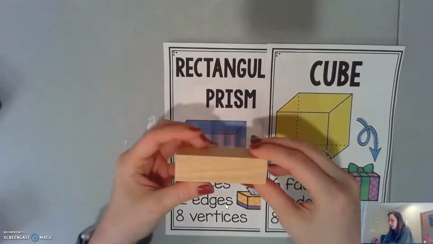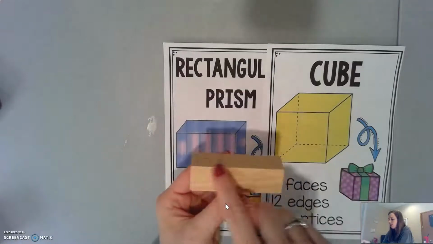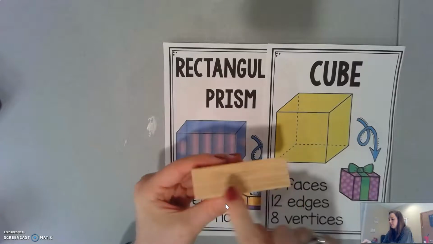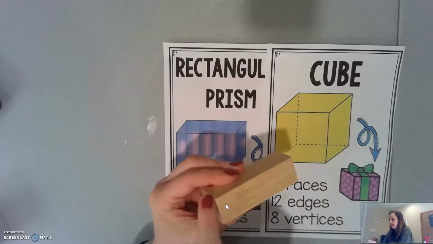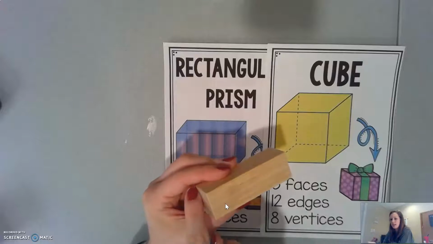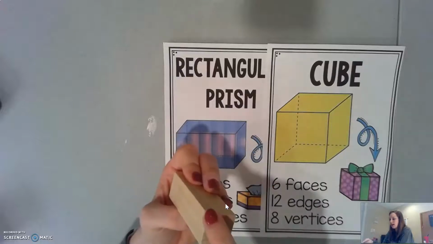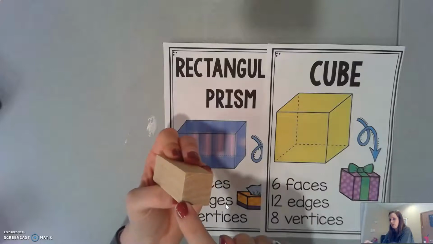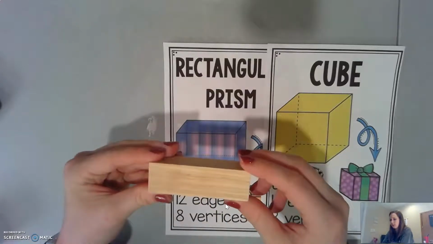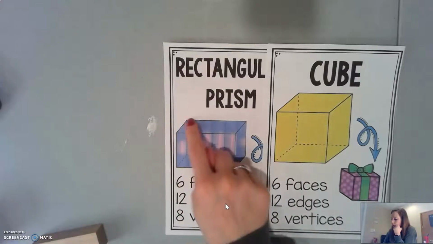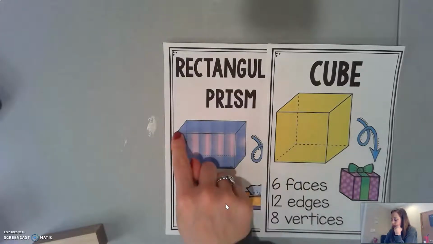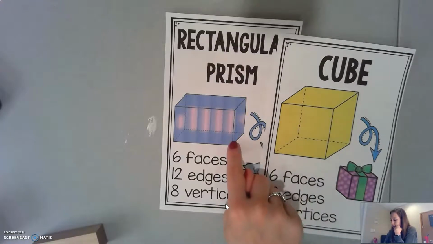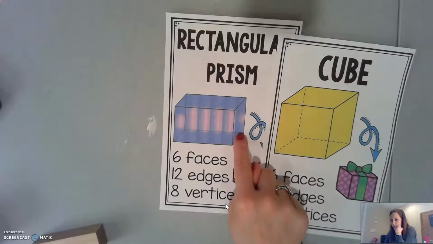So then let's count the edges. 1, 2, 3, 4, 5, 6, 7, 8, 9, 10, 11, 12. So those are all the edges of a rectangular prism. 12 edges.